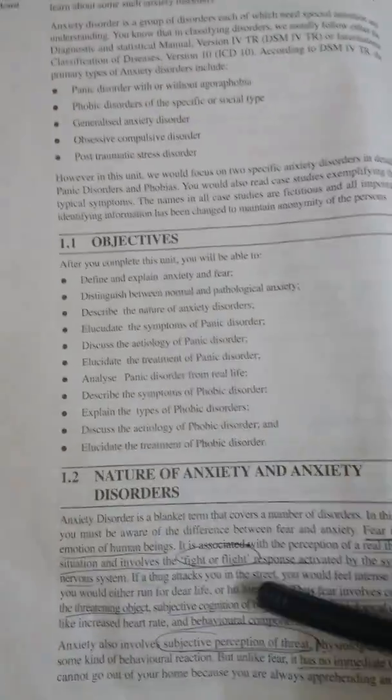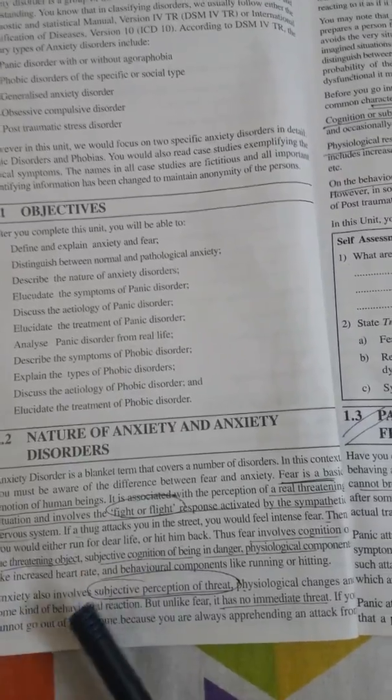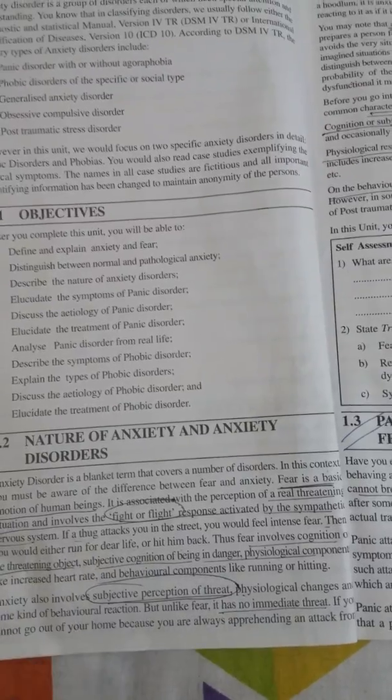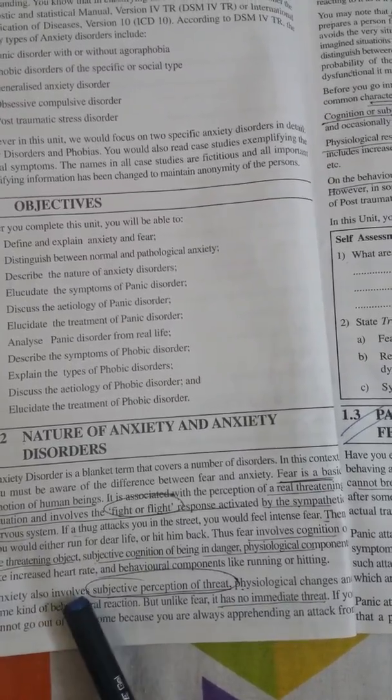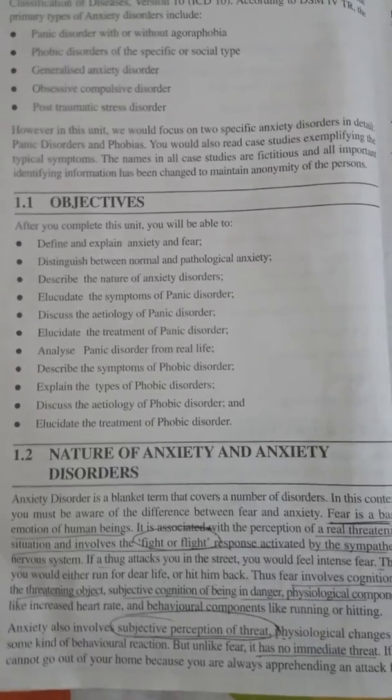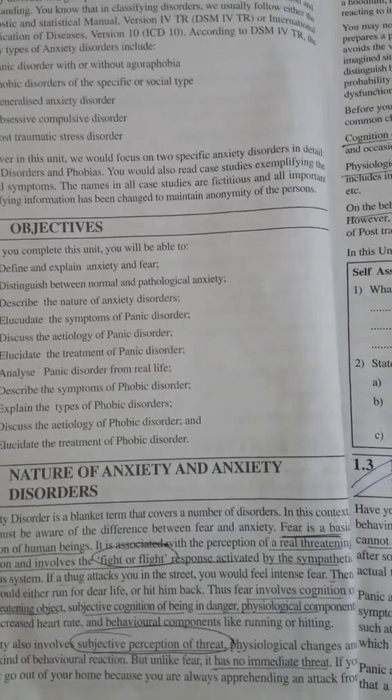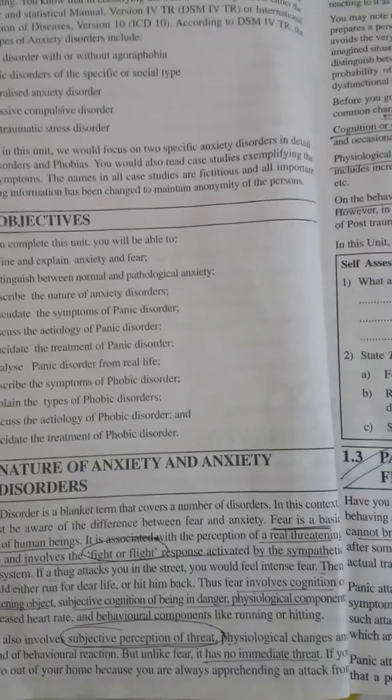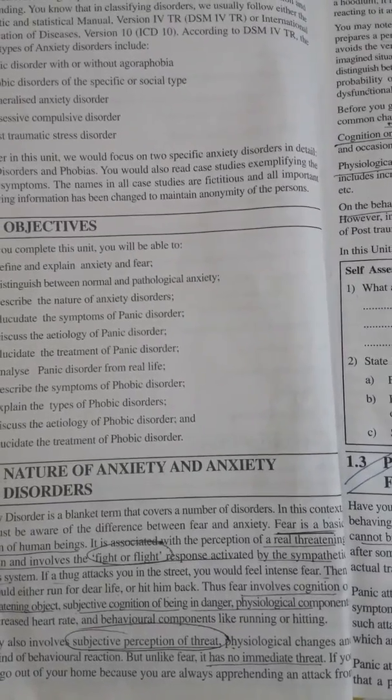Here it talks about the nature of anxiety, how anxiety works positively for us, and how anxiety can be negative for us. If we consider something dangerous which is not really dangerous for us, fear of something causes anxiety.